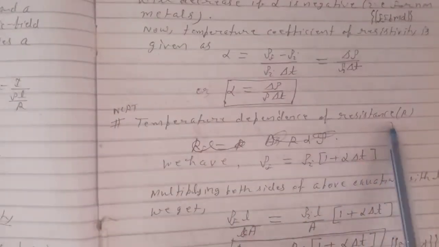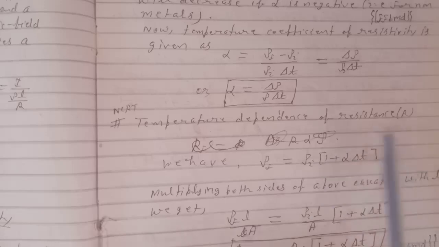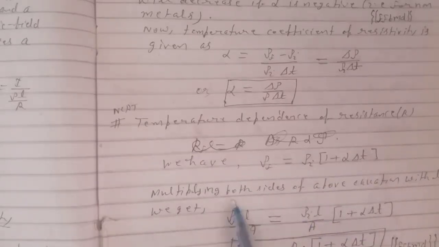Temperature dependence of resistance R. We have rho f equal to rho i into 1 plus alpha into delta T. Multiplying both sides of the equation with L by A, we get rho f into L by A equal to rho i into L by A into 1 plus alpha into delta T.